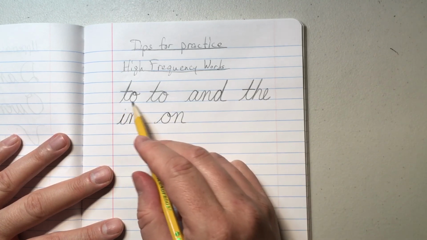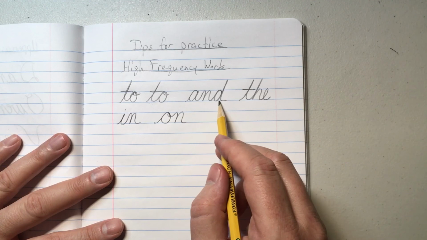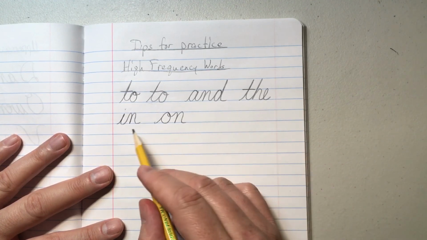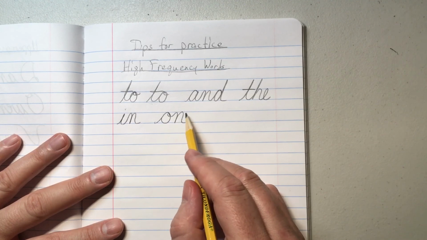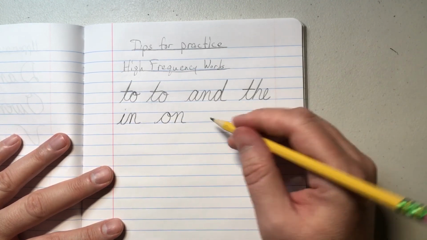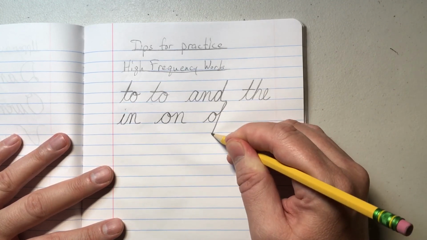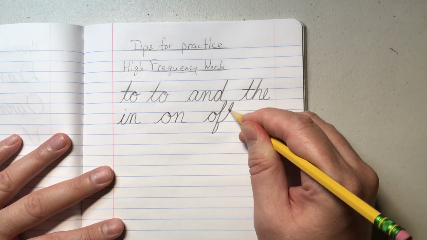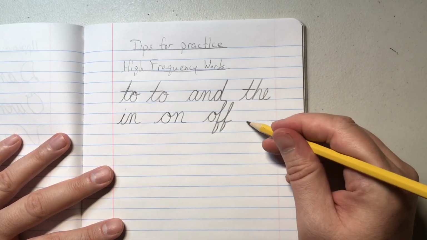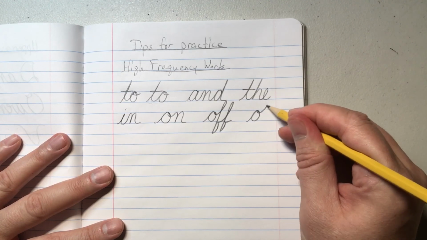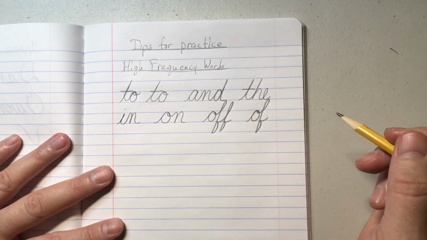See, these are all low connectives here, and that's what I mean by low connectives. Here we have a mid-connective, right? Off, of. I think you saw me do that earlier. Make sure that spine is nice and straight for that letter.